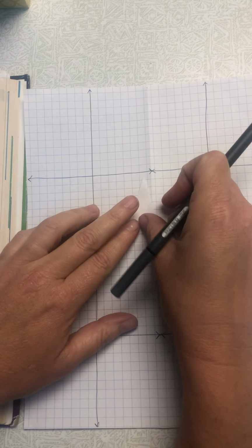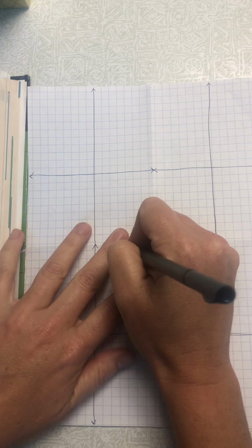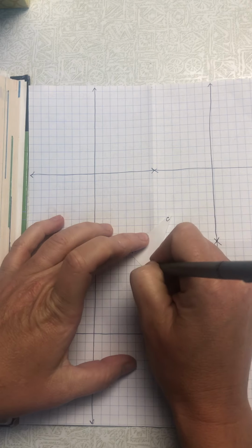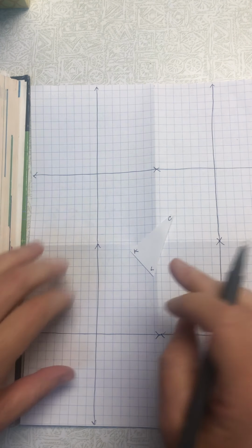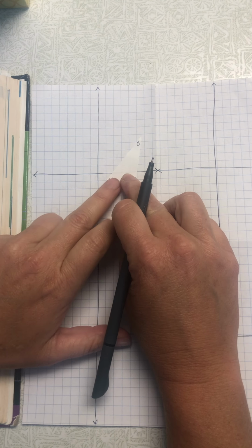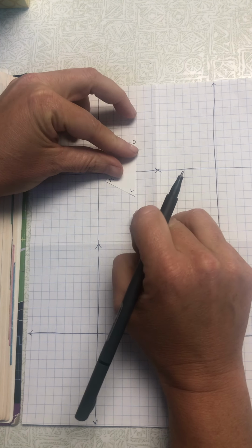This is my triangle. I am going to call this triangle my initials. So K, C, L. Okay? And in the book, they use ABC, and it's not going to be exactly the same, but it will be similar enough.